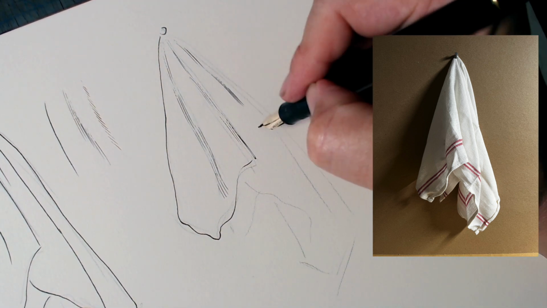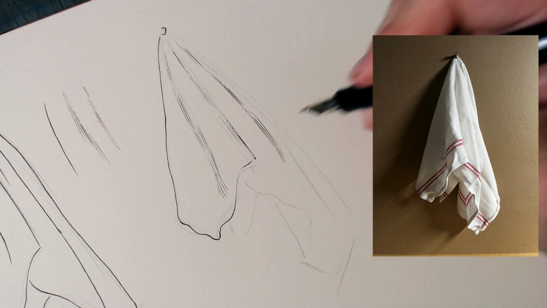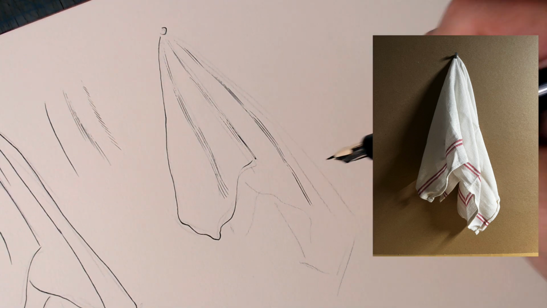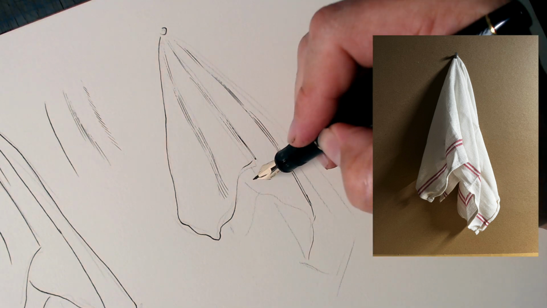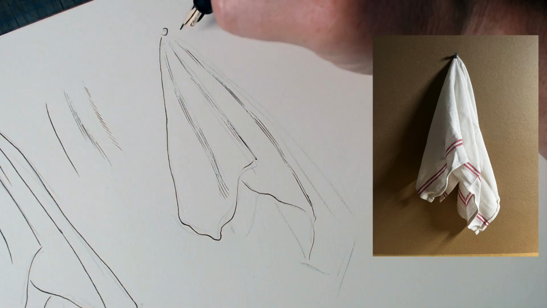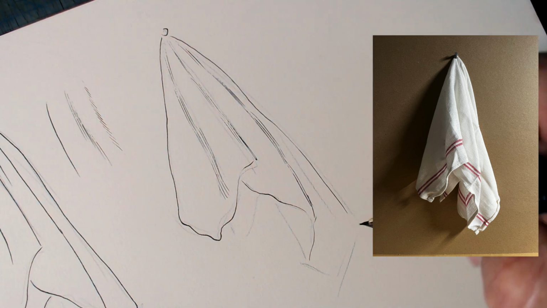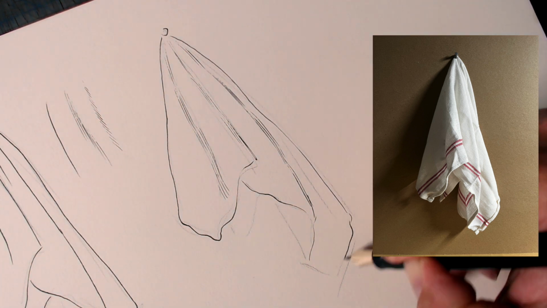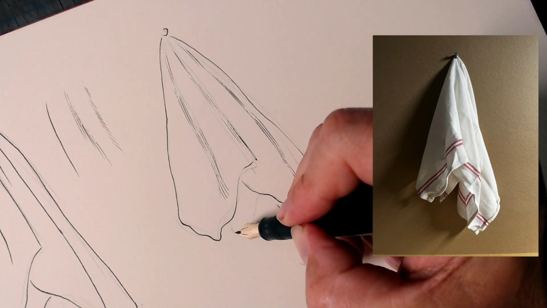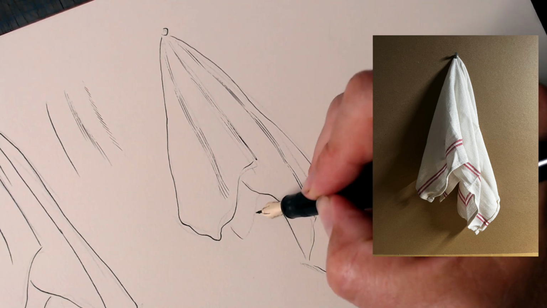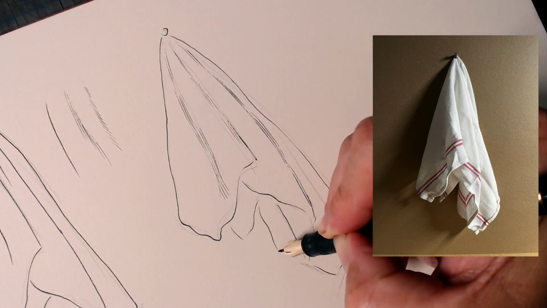All right, as much as possible, try to avoid being linear on the inside of your forms. On the outside of the forms, it's okay. On the outside of the form, feel free to do it. But this, from the very beginning, is going to give you a much more three-dimensional effect than if you use sharp lines. That is rule number one.